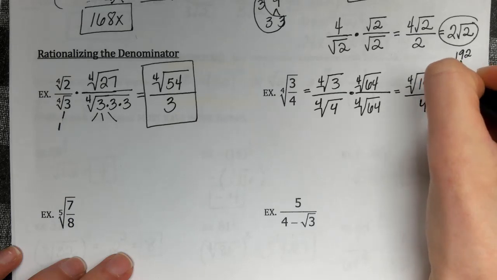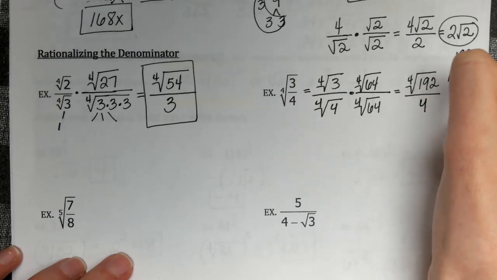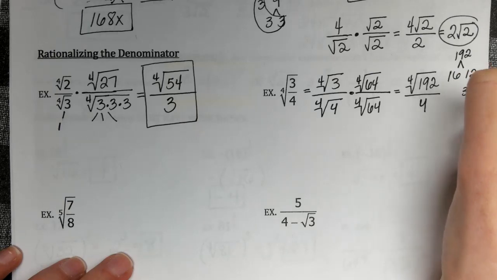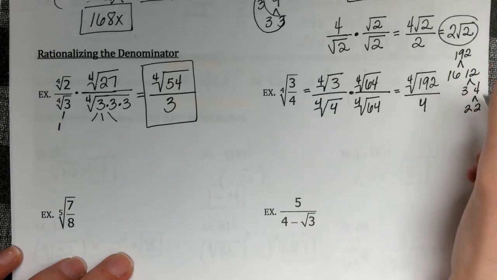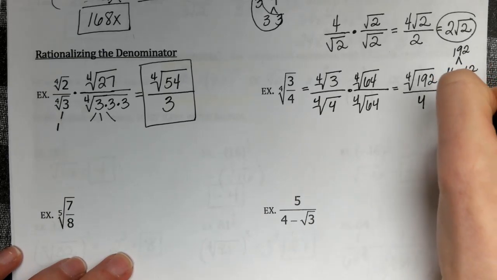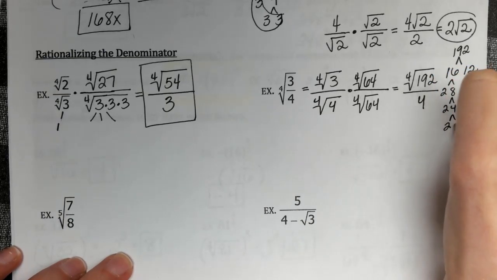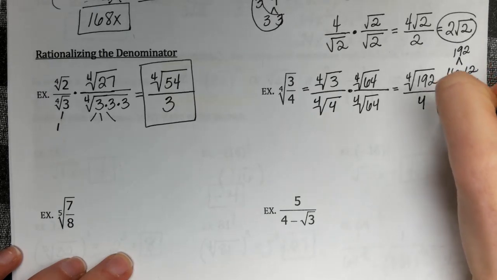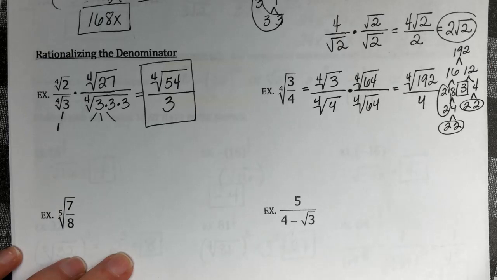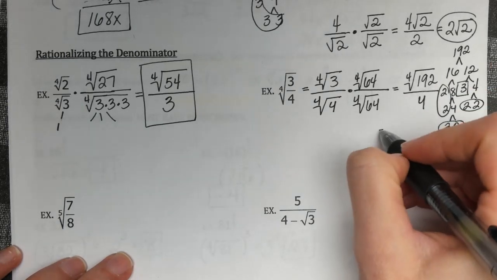Do what? You did 16 and 12? So that would have broken down into what?